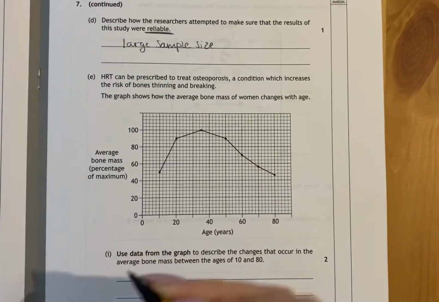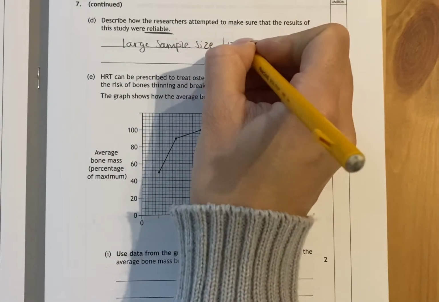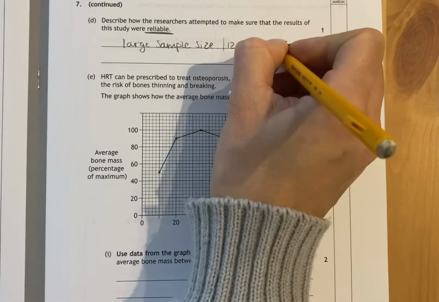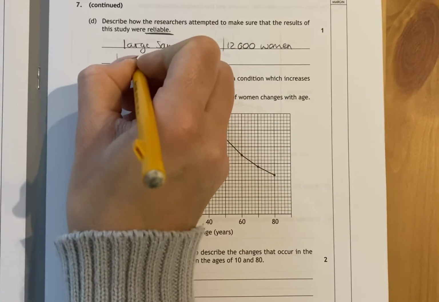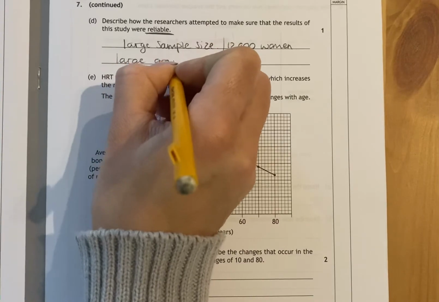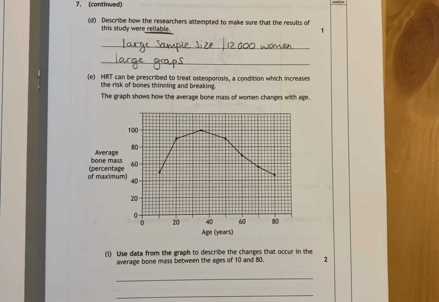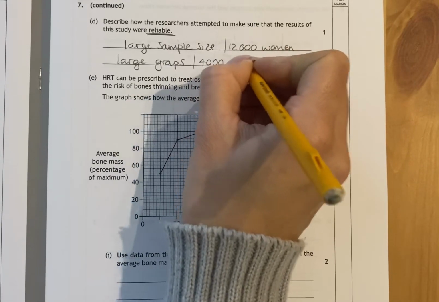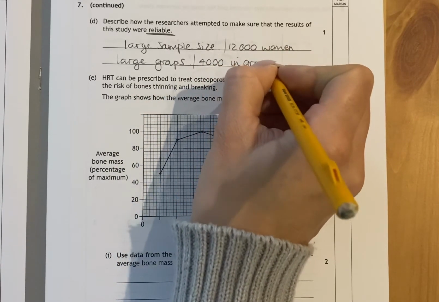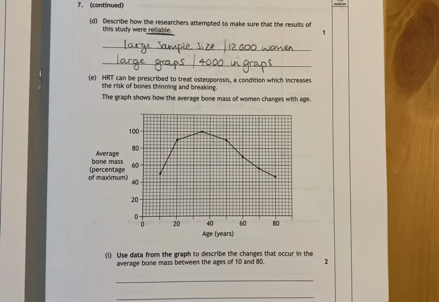Okay, you can also say that there's 12,000 women, for example, which implies a large sample size. Or you can say that there are large groups, if you don't talk about the whole sample, but you talk about groups instead. Or you can say groups of 4,000 women. Anything that implies a large number.